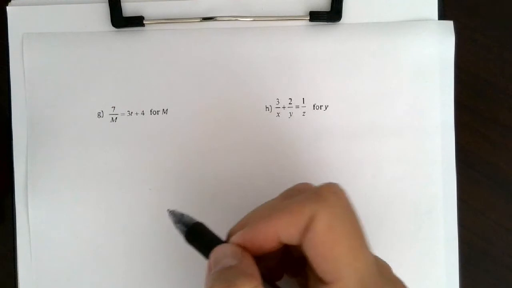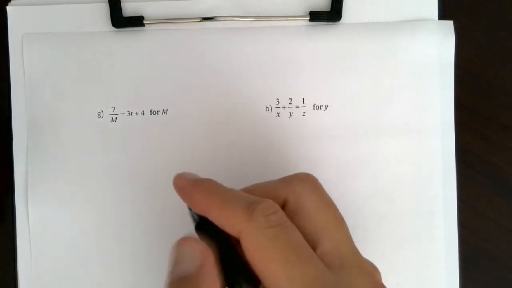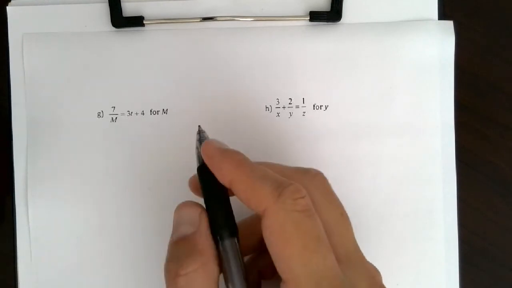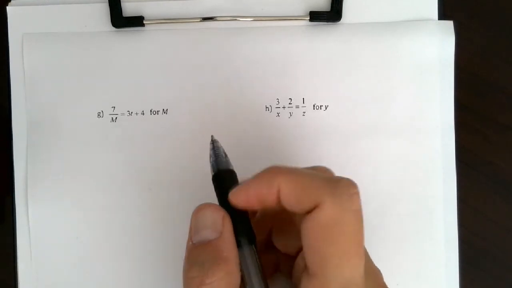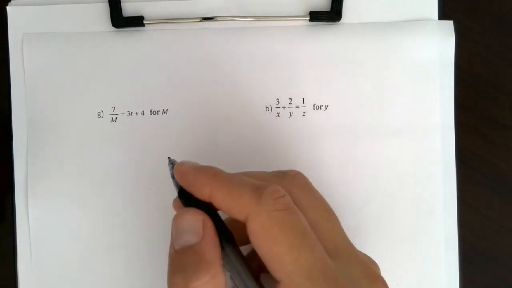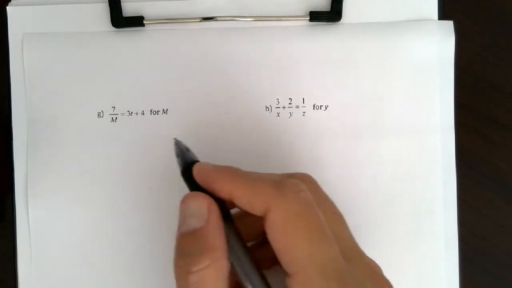So for this first one, we have 7 over m is equal to 3t plus 4, and we're trying to solve this for m. Solving for m means I want m by itself. Well, as of right now, the m's in the denominator, and I want to get that out of the denominator into the numerator. In other words, when I solve the equation, I want to clear the fractions first.